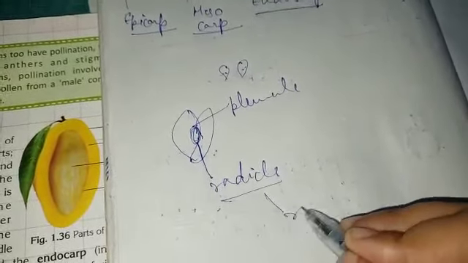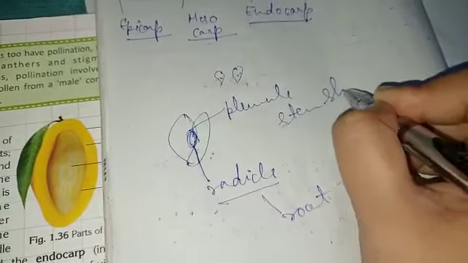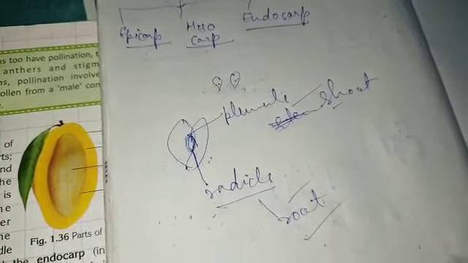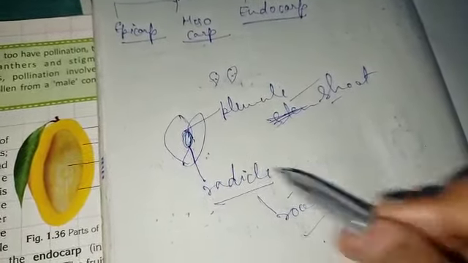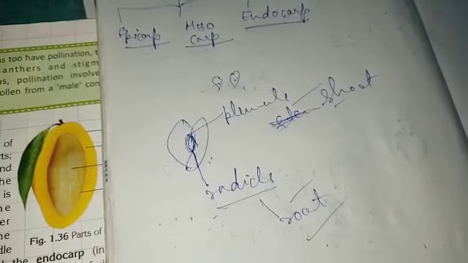From the radicle the root grows, and from the plumule the stem or shoot system grows. The shoot system grows from the plumule and the root system grows from the radicle. So when we sow the seed, from the radicle roots grow in the soil and from the plumule the shoot grows. So students, this was all about seed.